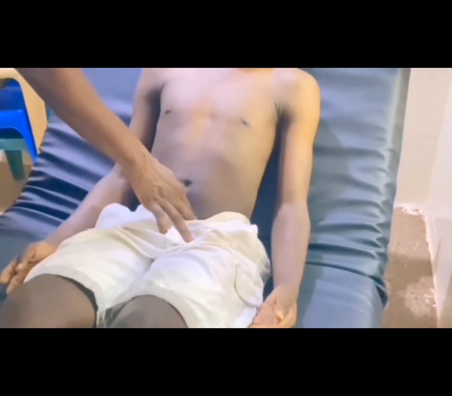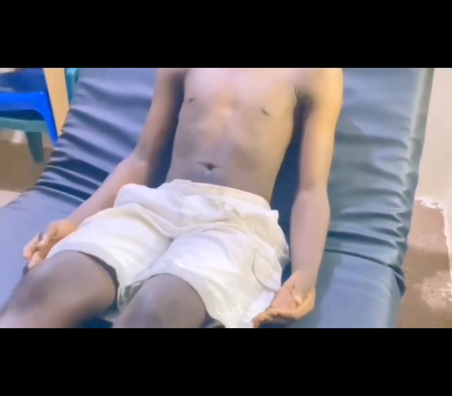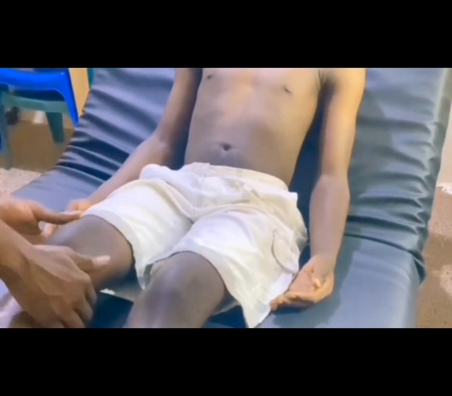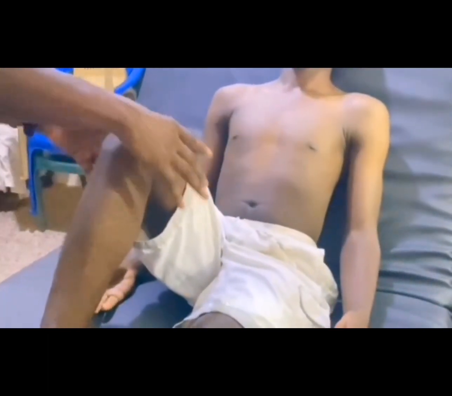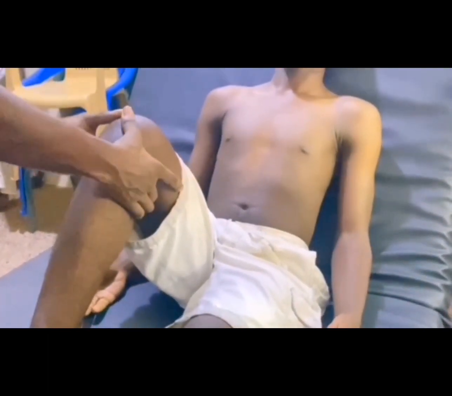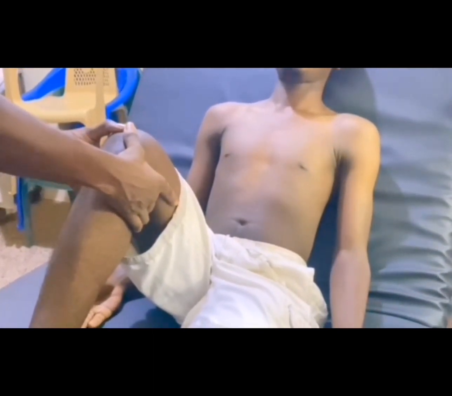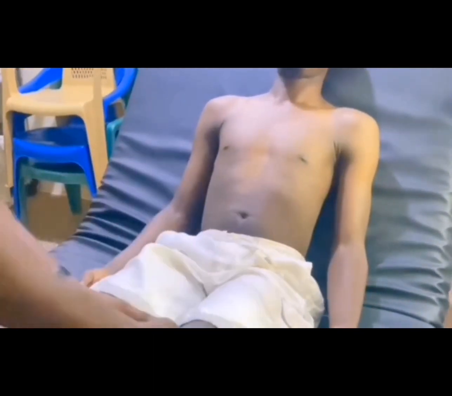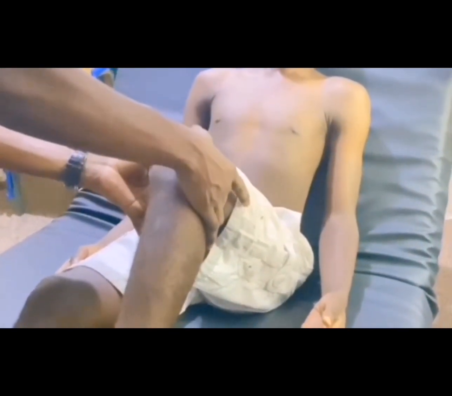Femoral artery. Then the popliteal artery. The thumb is here. This is one of the very difficult arteries to palpate. Can you please place your leg? Thumbs here, and these fingers are palpating the popliteal artery.